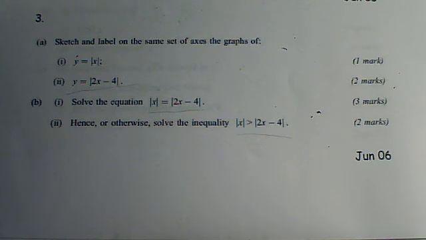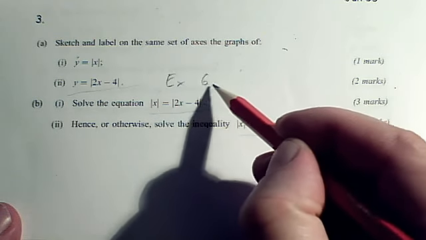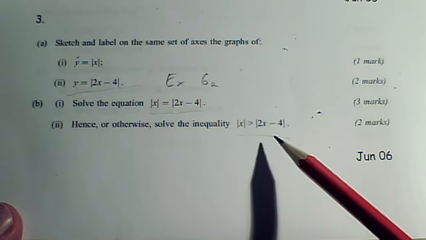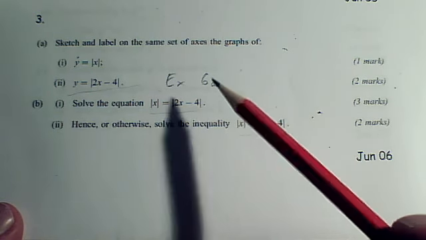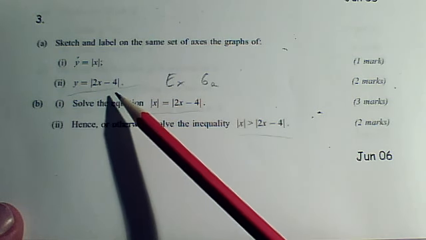The example to look at for that is example 6a. It will involve not only that kind of graph, but also using it in an inequality. So if you look at that example, hopefully you've got a clear description of the method you need to sketch that kind of V.